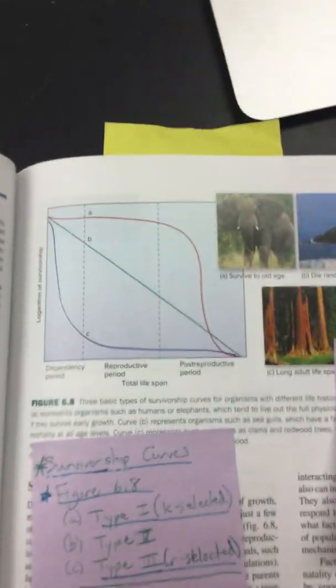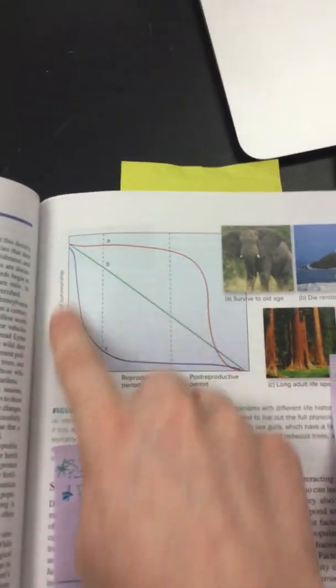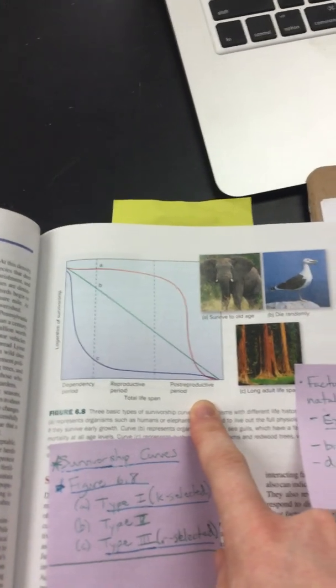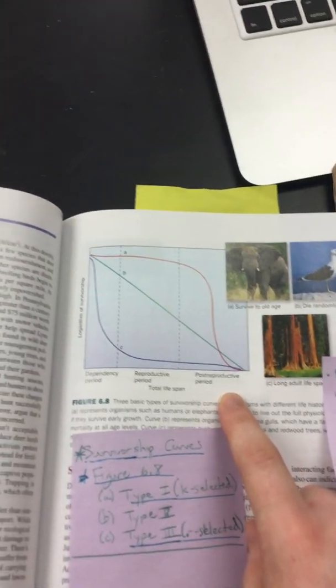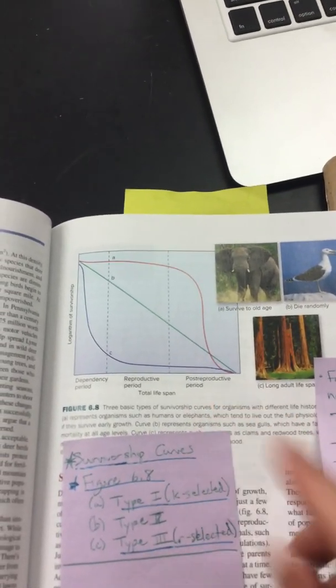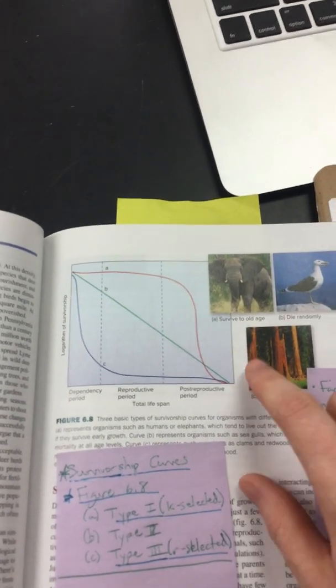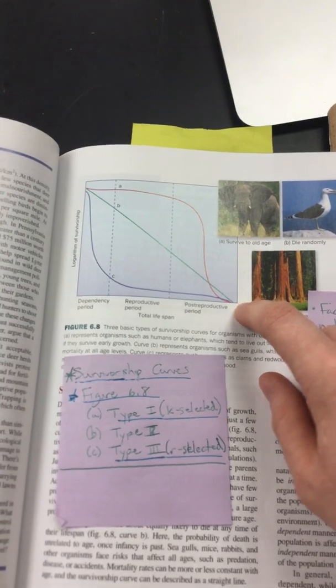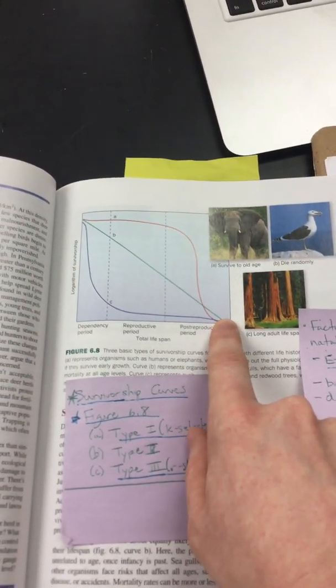Survivorship curves. Okay, so this is an example of a survivorship curve. We're going to do a lab this week related to this. If we are a K-selected species, like us, or elephants, for example, this is our curve. It's a type 1 curve. Okay, type 3 curve, this one is for an R-selected species.